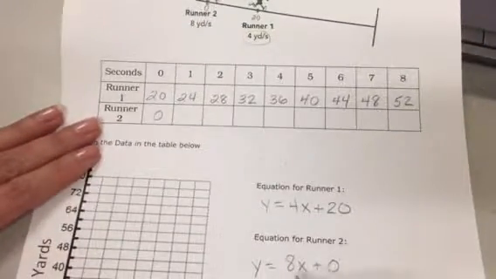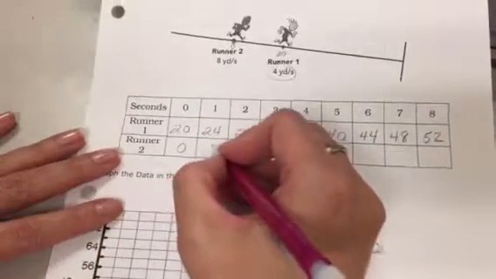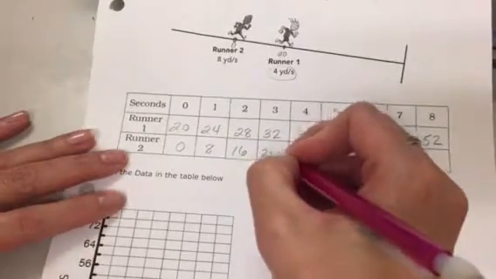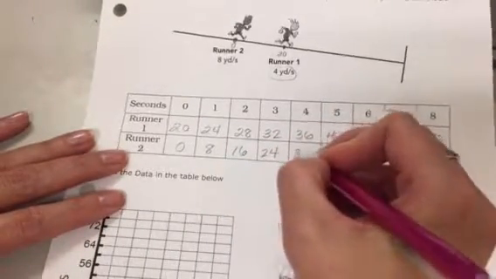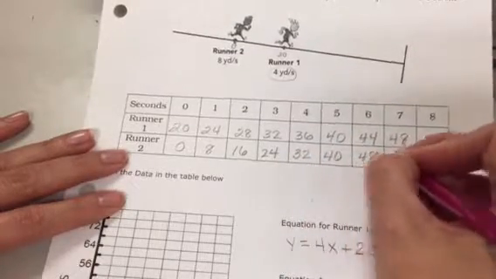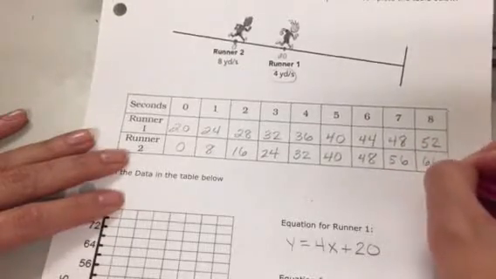Now runner 2, they start at 0 and they go up at a rate of 8. So we're going to go 0 to 8 to 16 to 24 to 32 to 40 to 48 to 56 to 64.